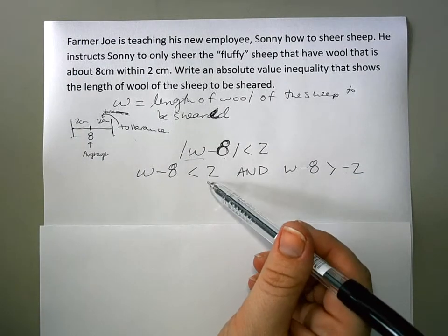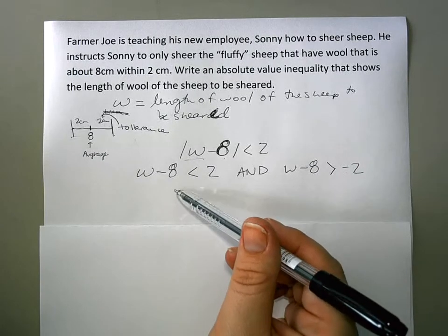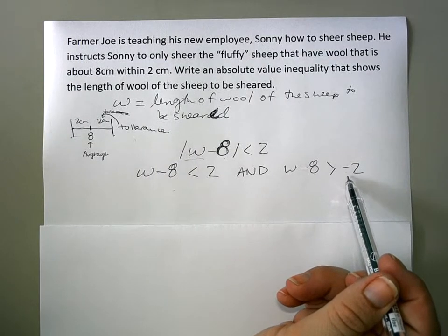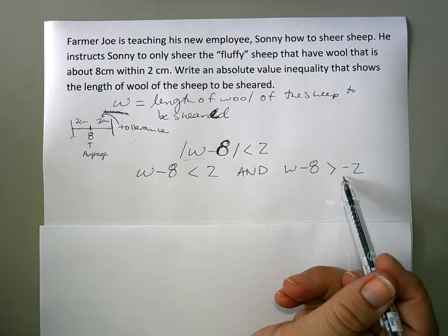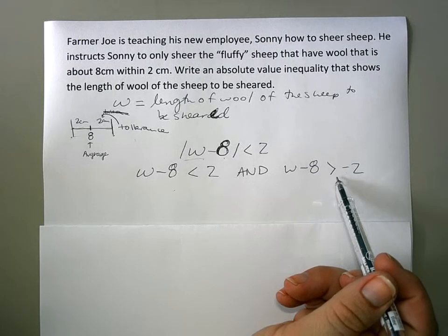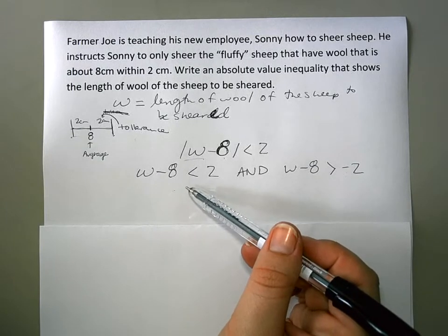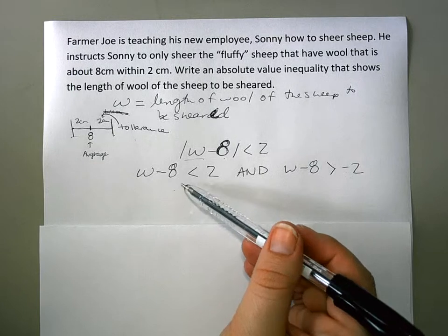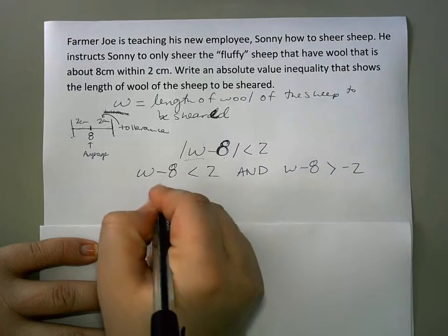Any one of the numbers within this range satisfy both inequalities. So if I pick something that satisfies this, like 1, 1 is less than 2, but it also satisfies this because 1 is also greater than -2. And then if I pick a number that satisfies this one, like -1, -1 is greater than -2, and it is also less than 2. So no matter if you pick one that satisfies this, it will also satisfy this, and so we have and. Solve it.